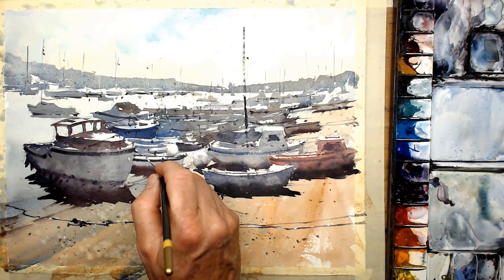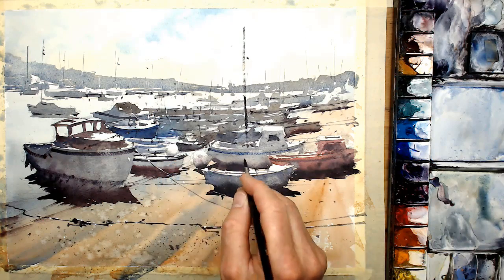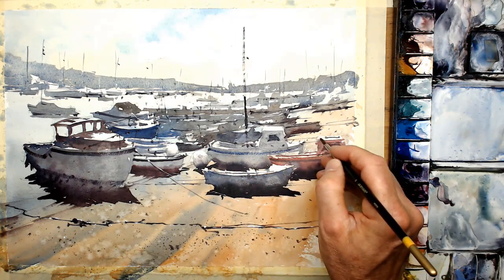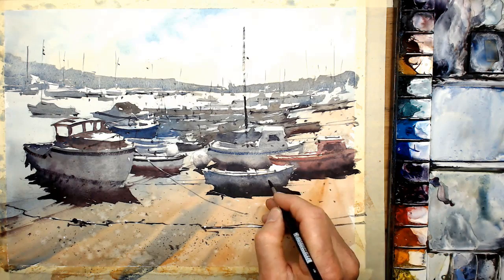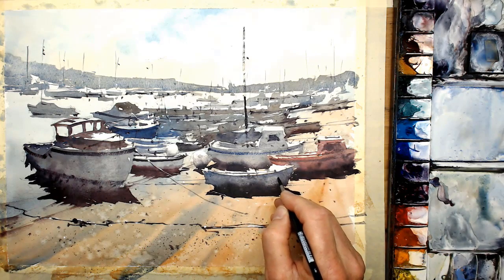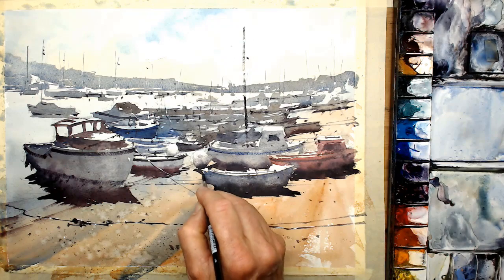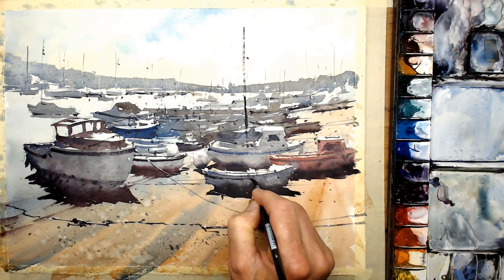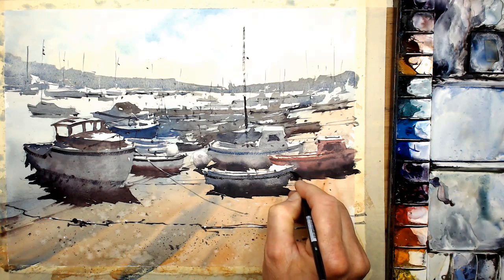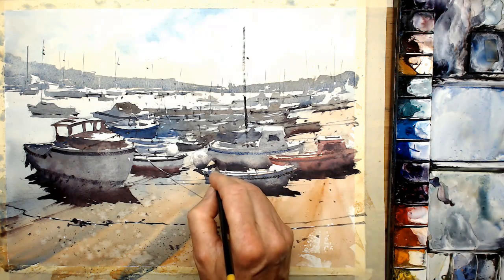I've just spotted the need to add in a bit more detail with this dry brush. Forgot the line on this nearby boat.